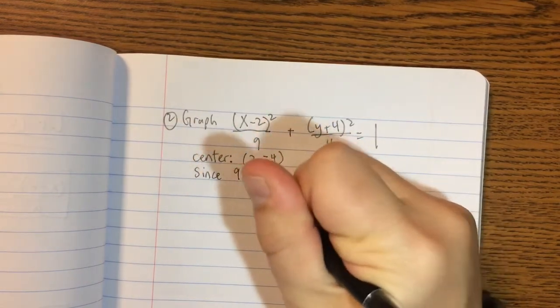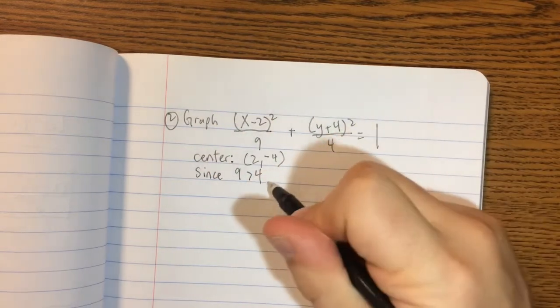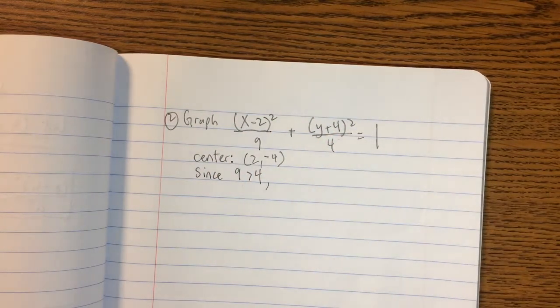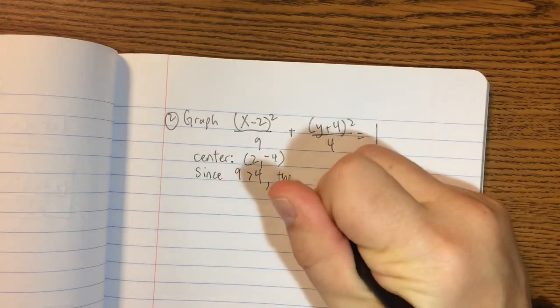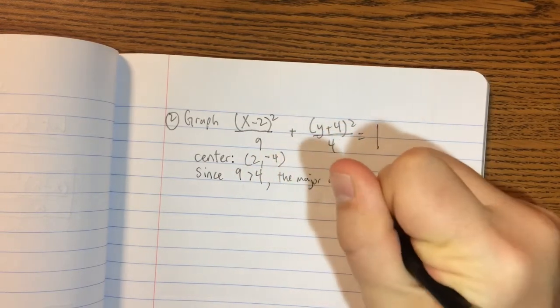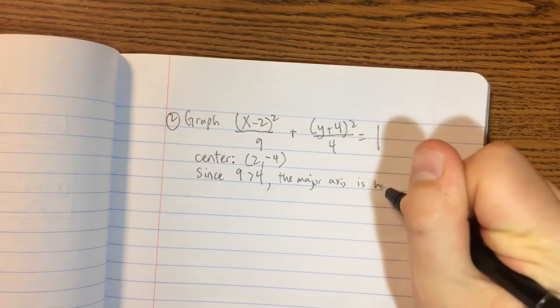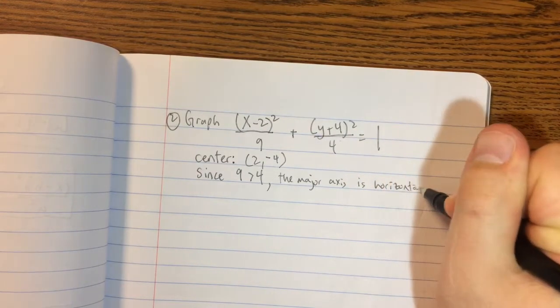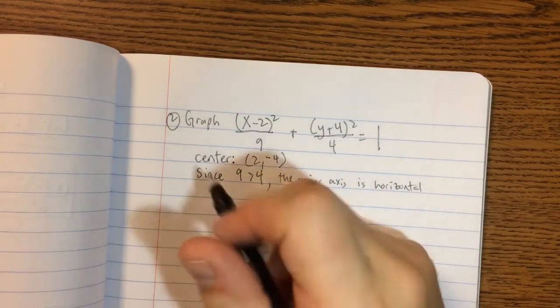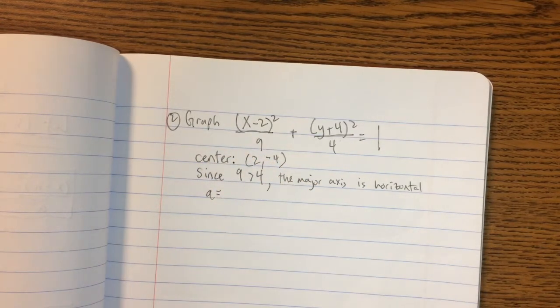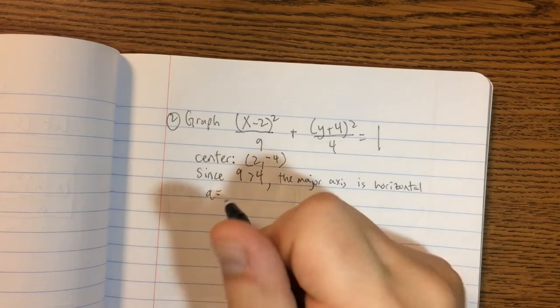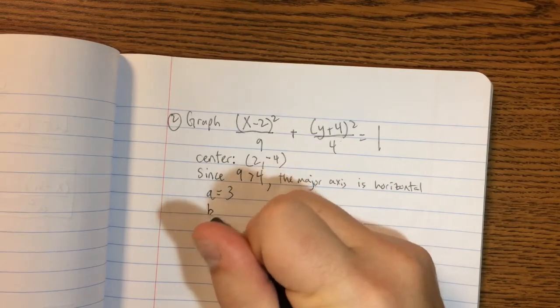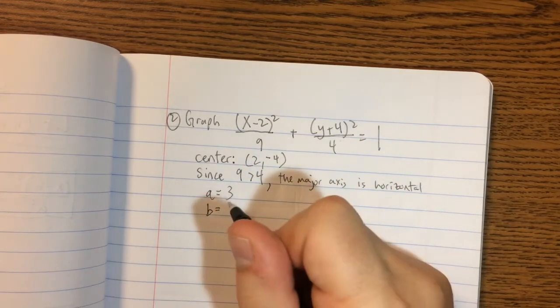Since 9 is greater than 4, maybe a better question would be, is the major axis vertical or horizontal? Horizontal. Since 9 is greater than 4, the major axis is horizontal. So in that case, what's a? 3, right? That's the square root of 9. And what's b? 2. That's the square root of 4.